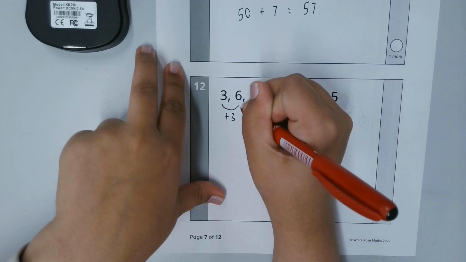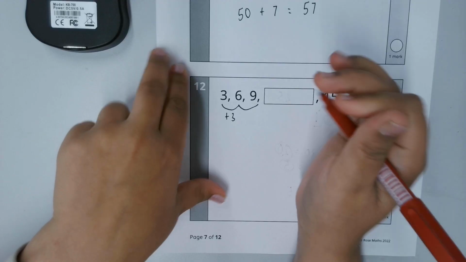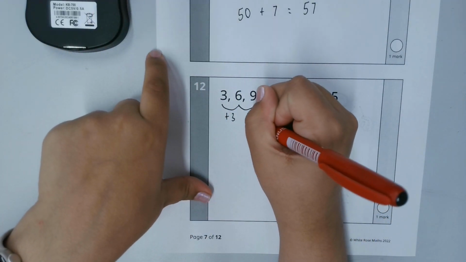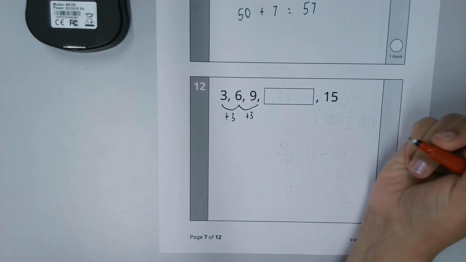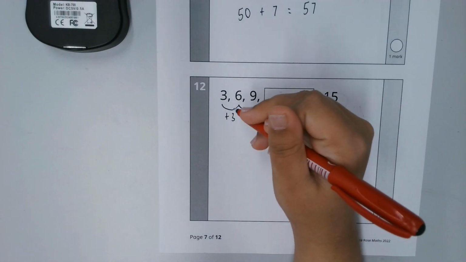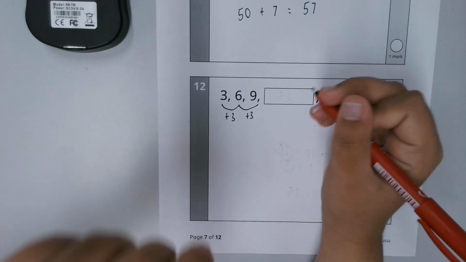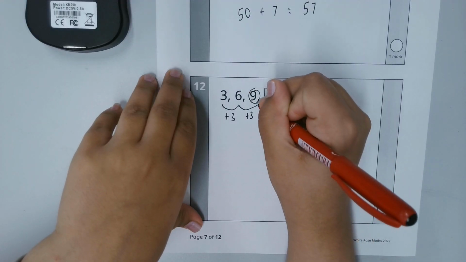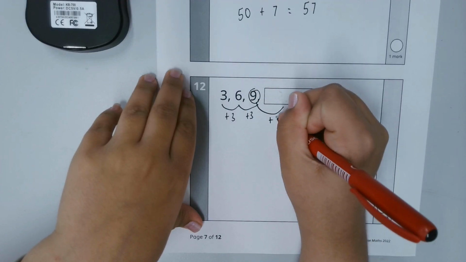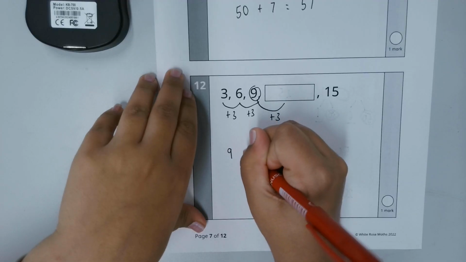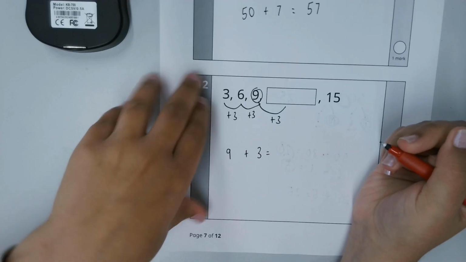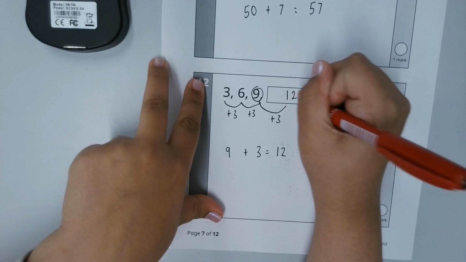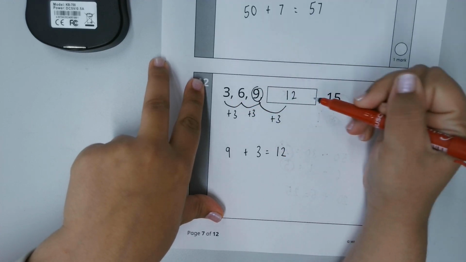I wonder if we'll see a pattern here. 6 to 9. 6, 7, 8, 9. Look at that. I'm adding 3. My sequence is going up in 3 each time. To get this number here, I need to go 9 and add on 3. 9 add 3 equals 12. My answer must be 12. 3, 6, 9, 12, 15.